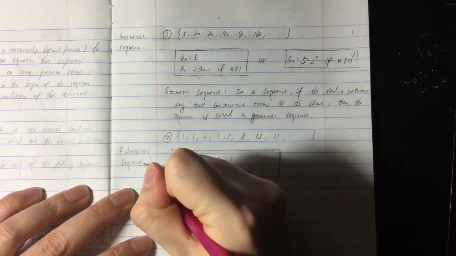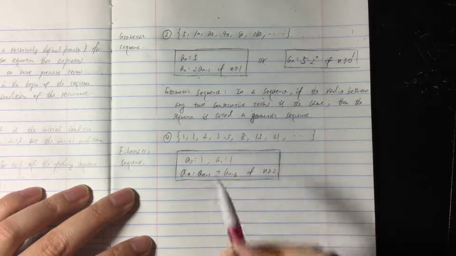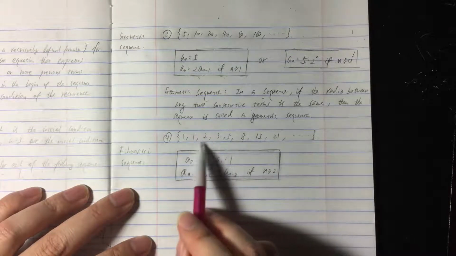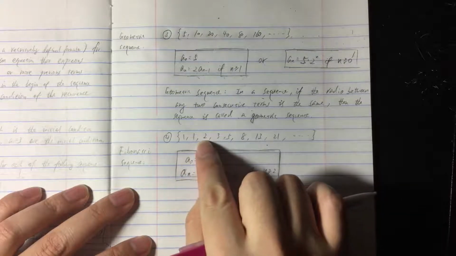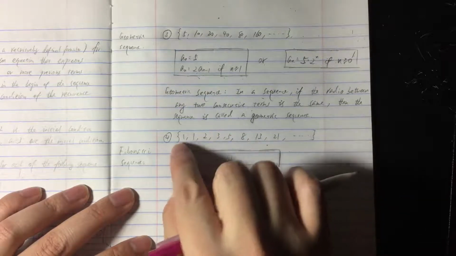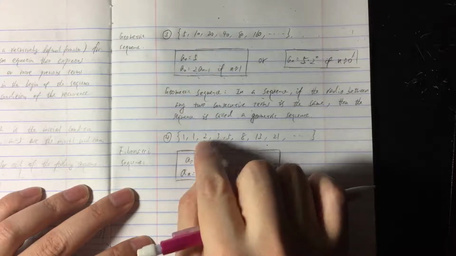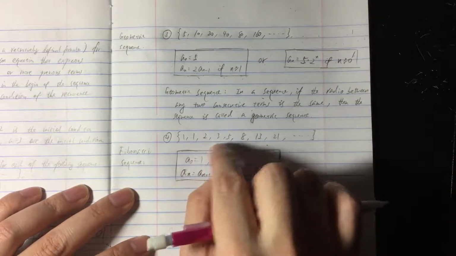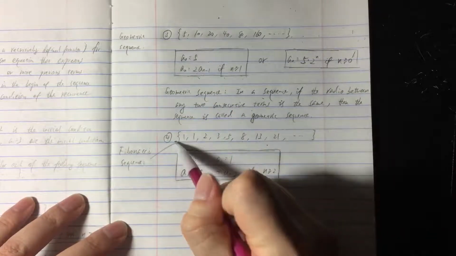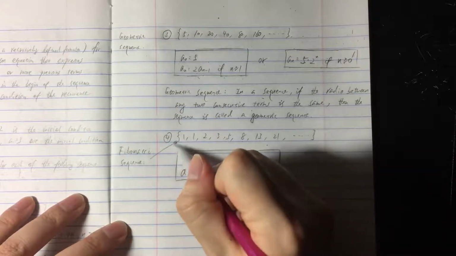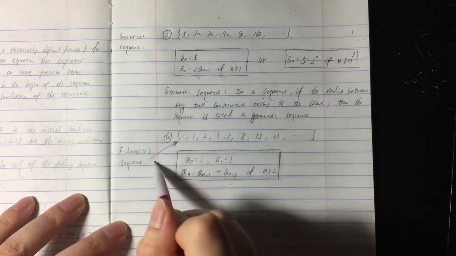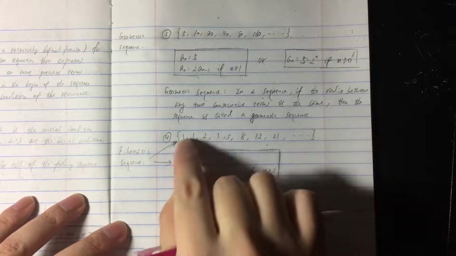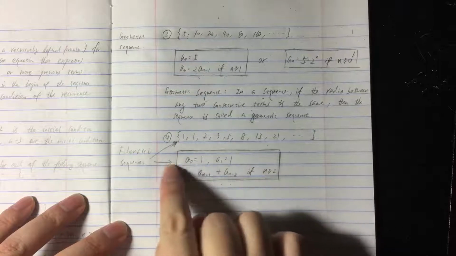In the Fibonacci sequence, the first two terms are ones. Then for the rest of the terms, each is the sum of the previous two terms. Starting from the third term, 1 plus 1 is 2, 1 plus 2 is 3, 2 plus 3 is 5. Only this sequence is called the Fibonacci sequence. That's a very special sequence. It can be expressed by the recursively defined formula.